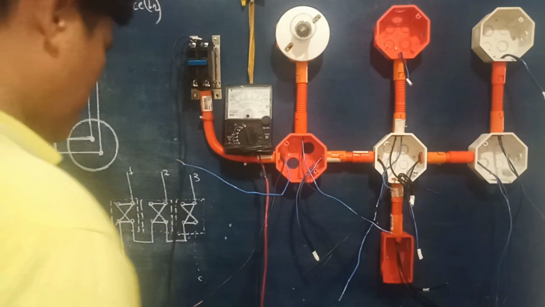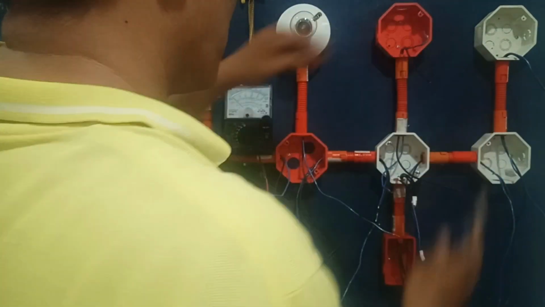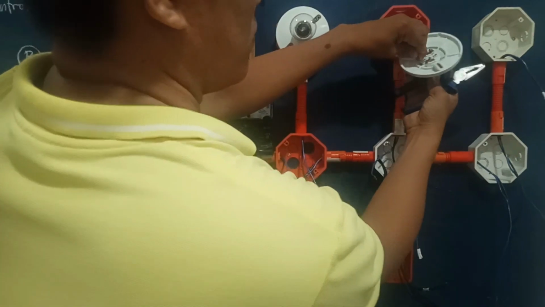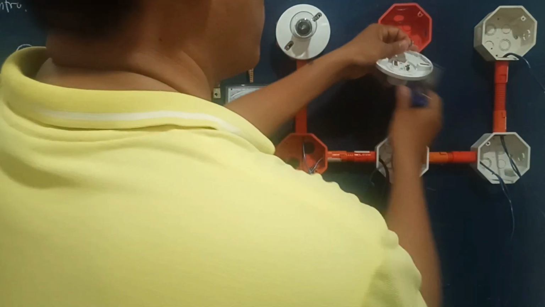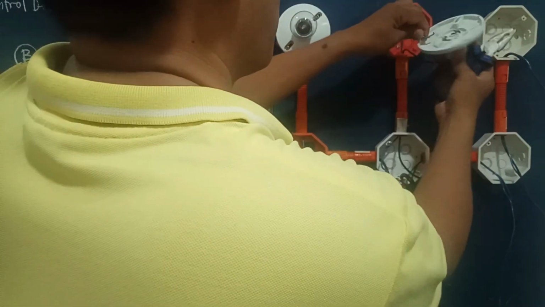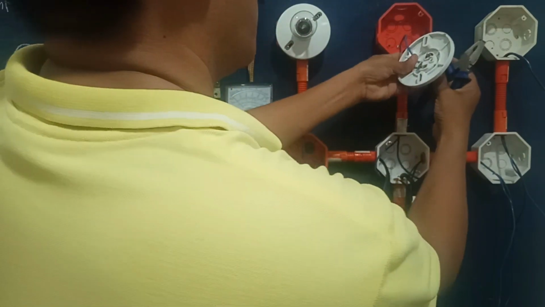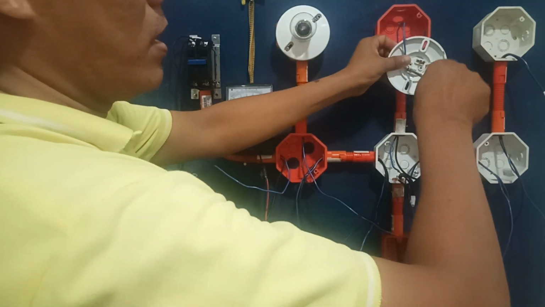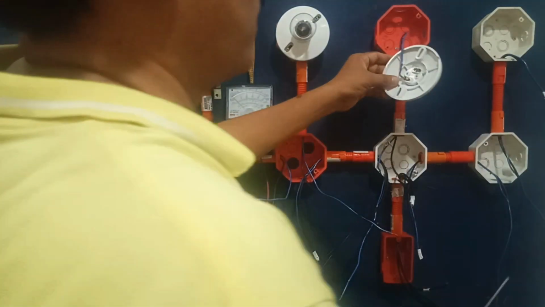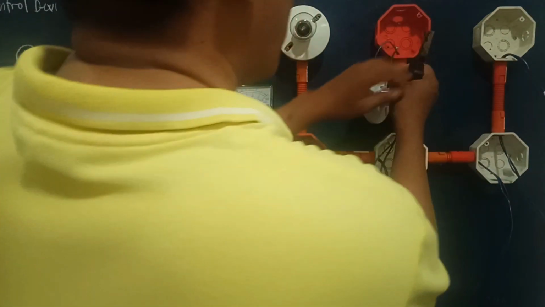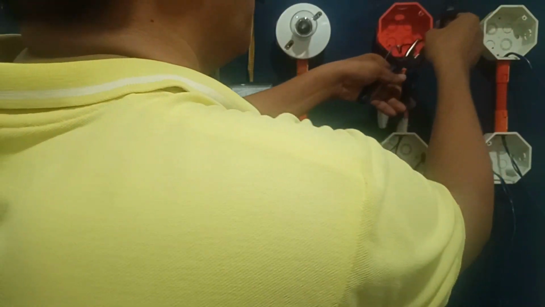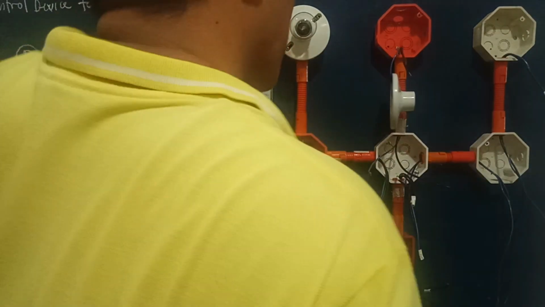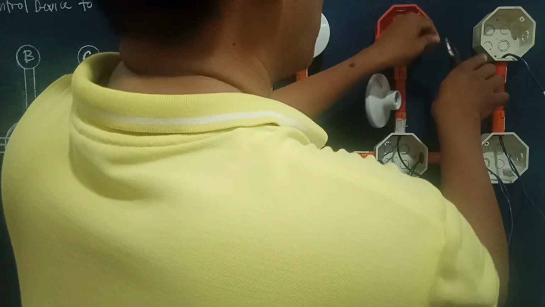Okay, then alright. So first the other side for the switch line terminal or wire. So this way. Right here.